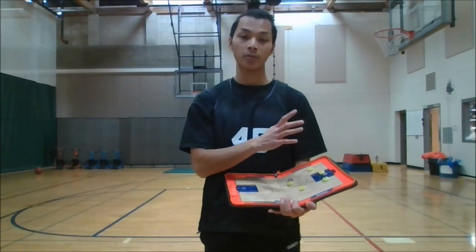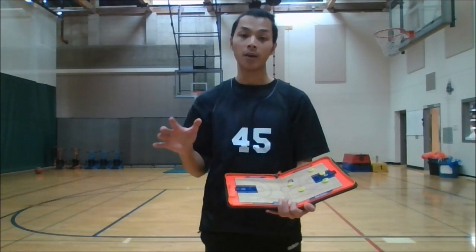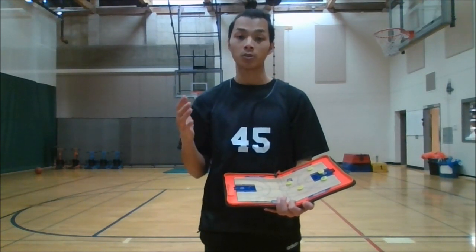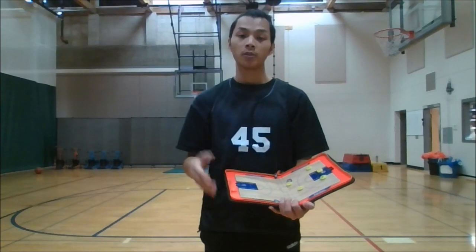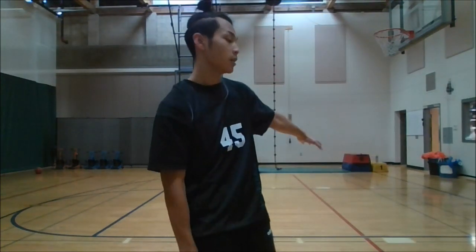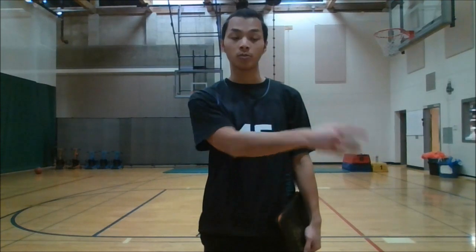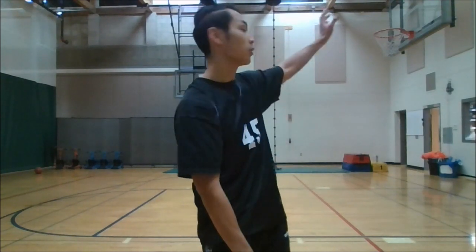The center works at the pivot, typically the least mobile of the 5 positions, but they're also the biggest and the strongest. This position operates mostly inside the perimeter, or inside the 3-point line. Some professionals nowadays have developed the ability to shoot 3-pointers, but that's very advanced. So they're responsible mainly for scoring off layups and getting rebounds, offensively and defensively.